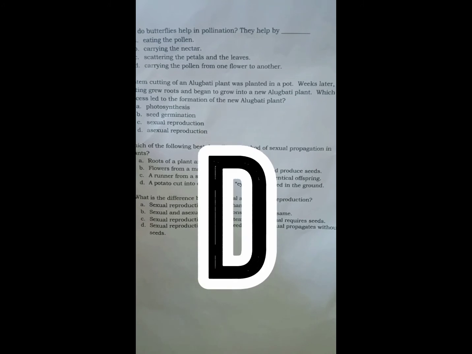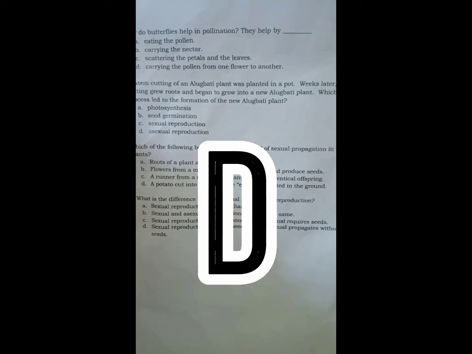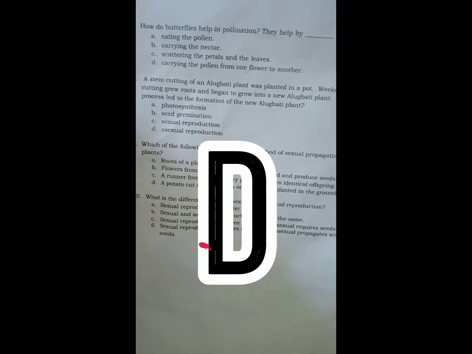And letter D. Sexual reproduction requires seeds, while asexual propagates without seeds. Now, if your answer is letter D, correct.